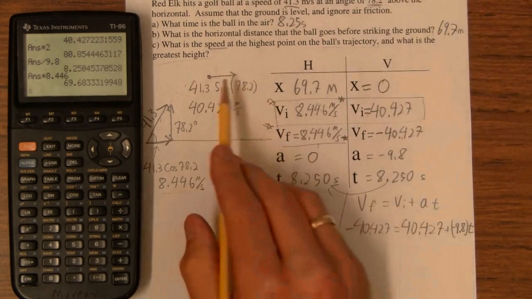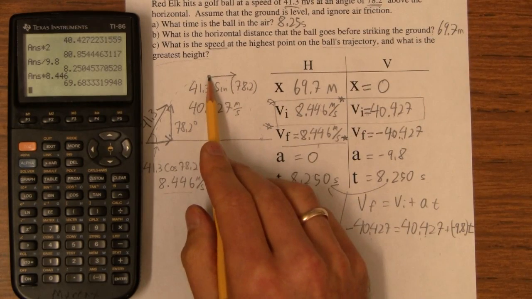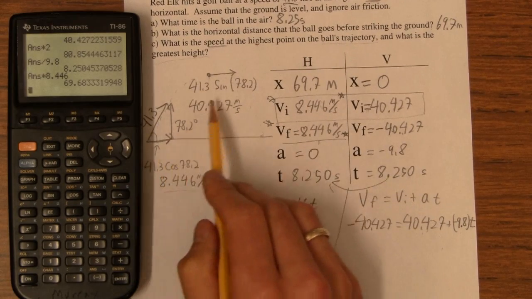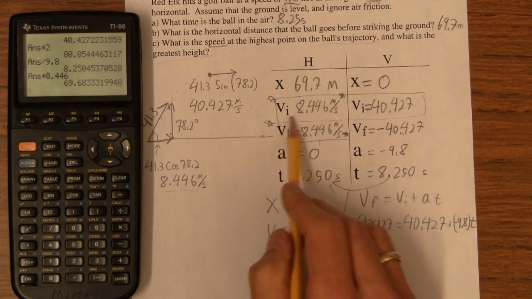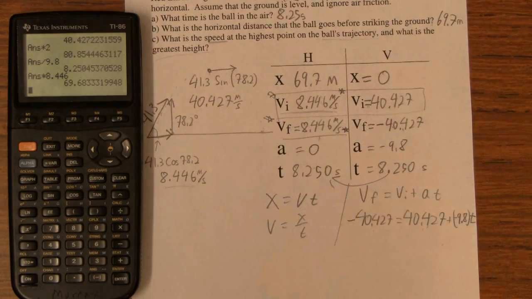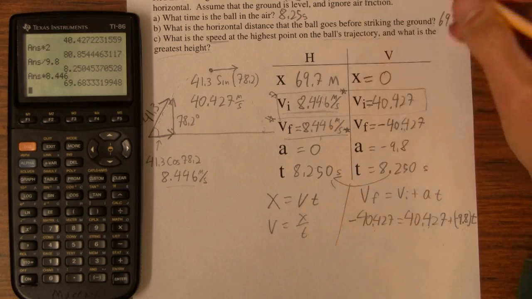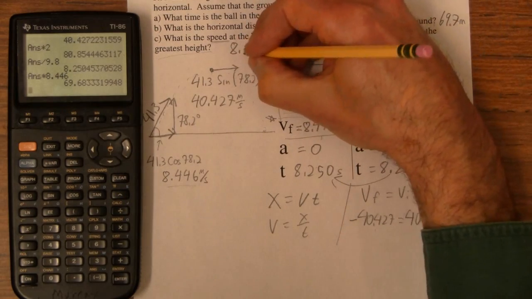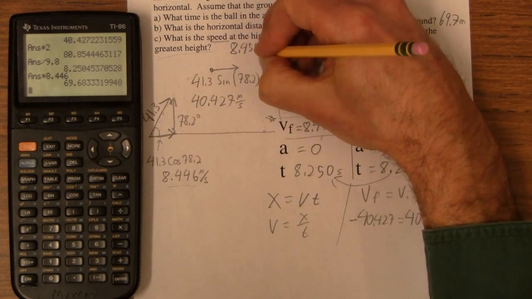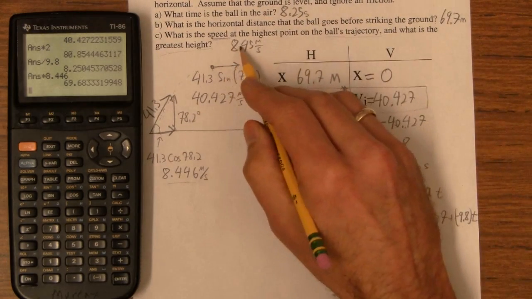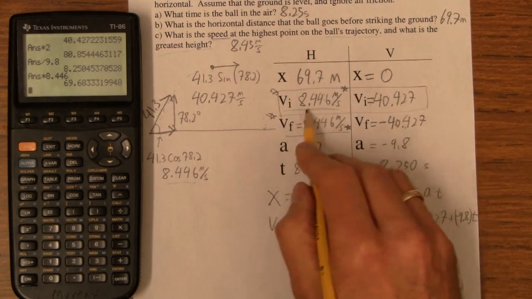Its velocity, so at the top, the vertical velocity is 0, and the horizontal velocity is what it always is. If you look at it any place in its trajectory here, it always has this horizontal velocity. So at the top, the speed at the highest point is 8.45, I guess we'd have to say. And I'm just rounding that to 3 digits, okay? So 8.45 would be our speed because that's its horizontal velocity, right?